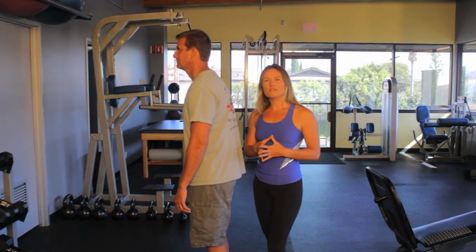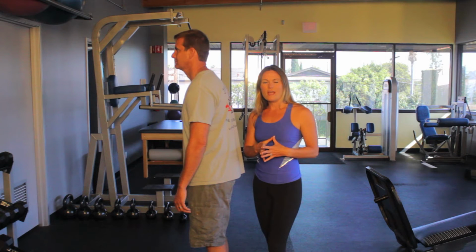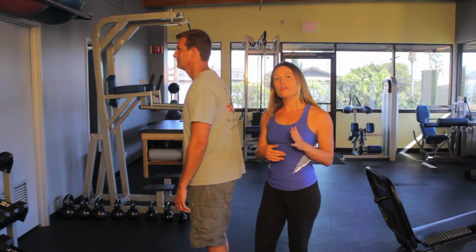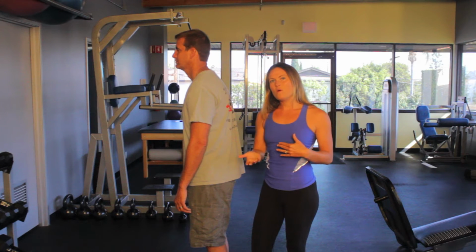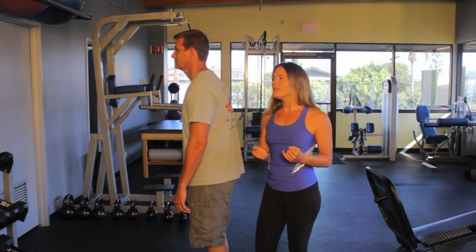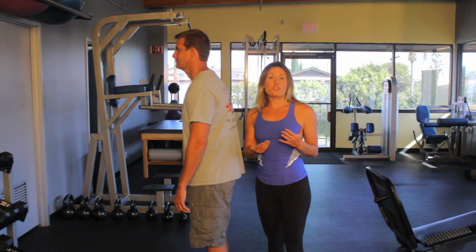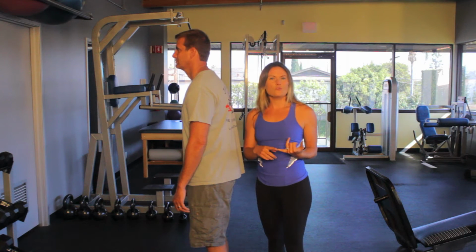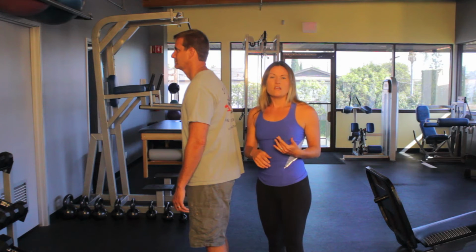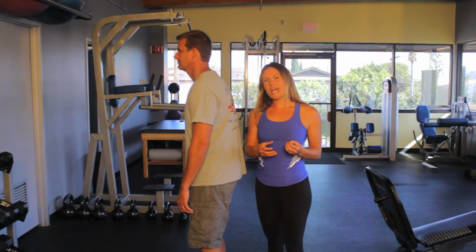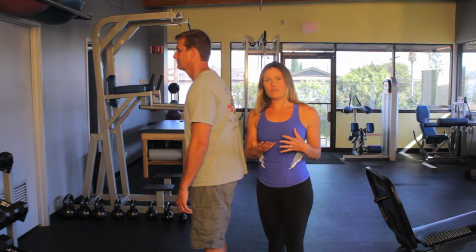This syndrome was first described by Dr. Vladimir Janda, who is a Czech neurologist. He talked about muscle groups being dysfunctional in two ways. Either they're over-facilitated or they're inhibited. Now, when we think of an over-facilitated muscle, for general terms, we think of them being too strong or over-contracted.